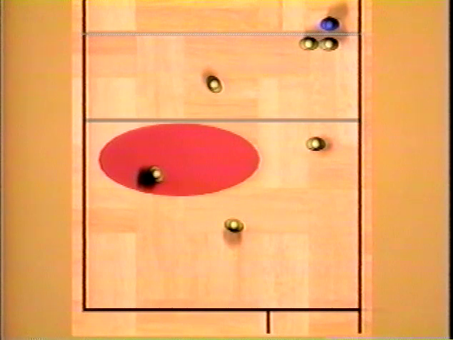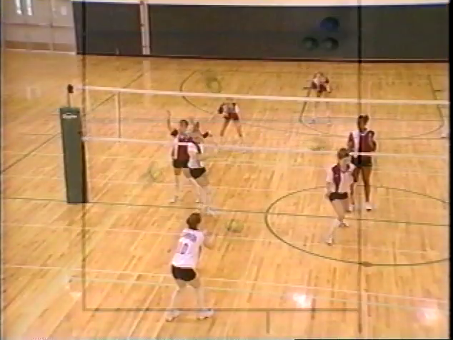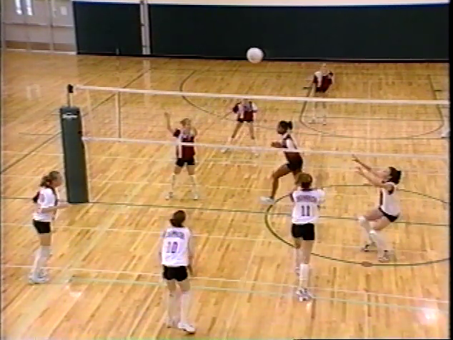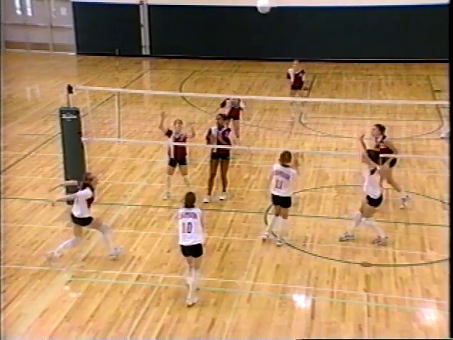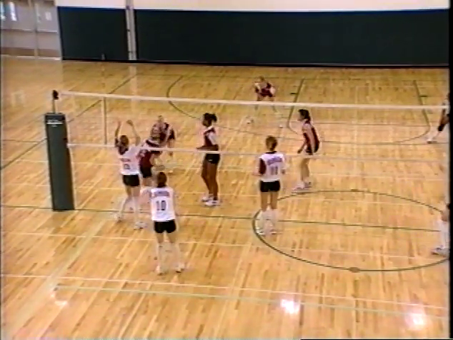This player should assume more responsibility for digging the off-speed attack, since these attacks primarily are directed to the middle of the court. While the off-speed attack can be used as an effective offensive weapon, it more typically is used when attackers lack confidence that they can attack the ball around the block.